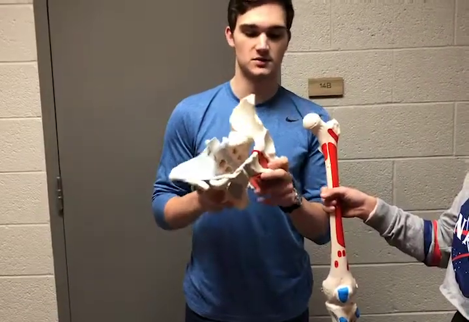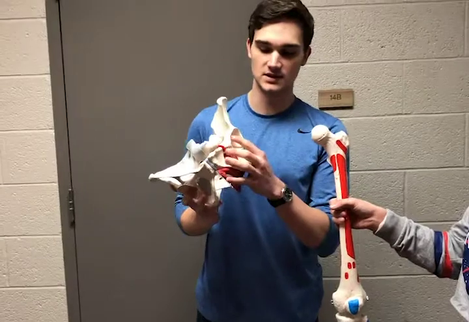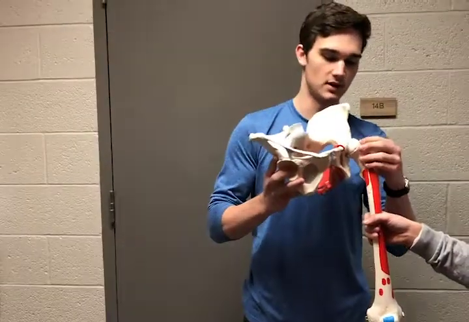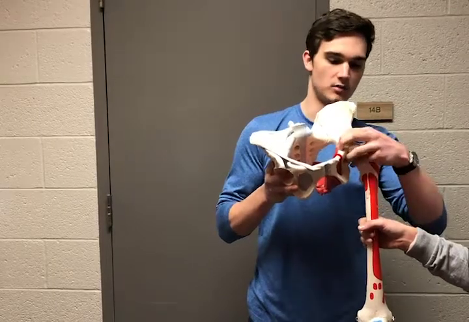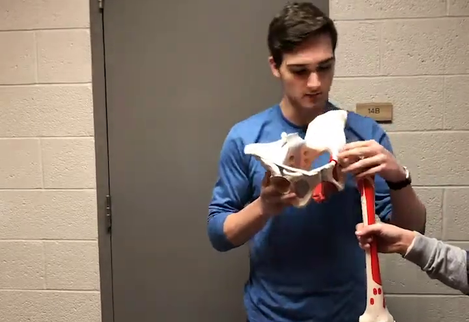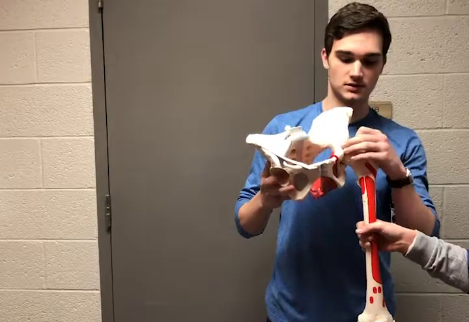So there are 2 main features which stabilize the hip joint. The first of these is the acetabulum being very deep and allowing for the head of the femur to sit deep in the synovial socket and prevent hip dislocations. The second of these is the strong joint capsule which surrounds the joint.